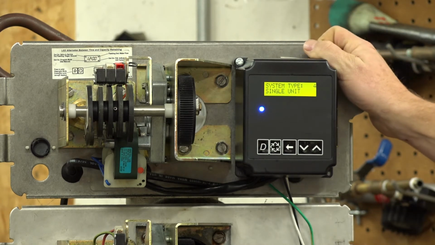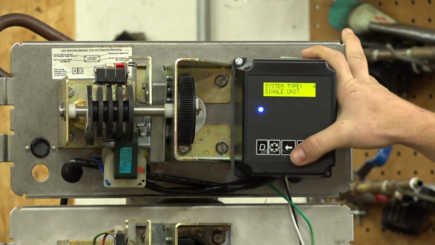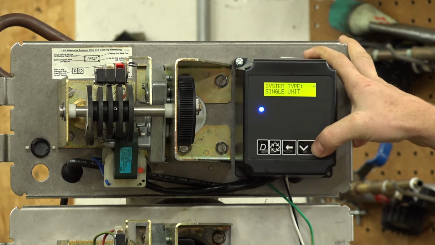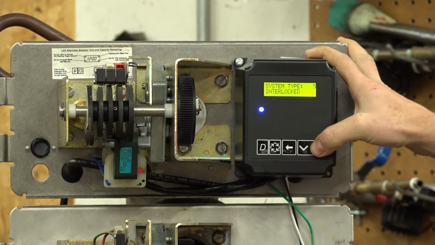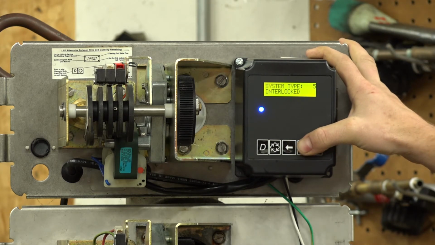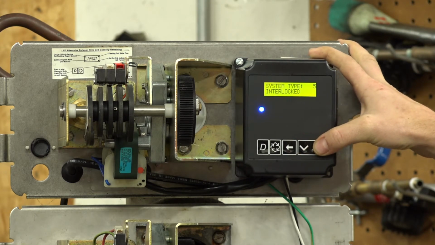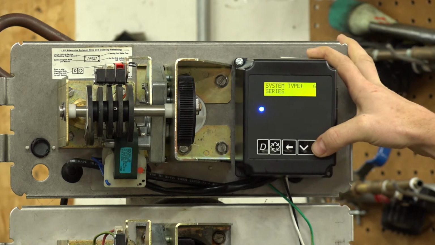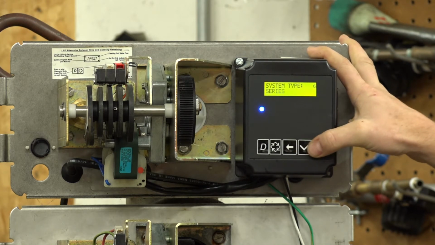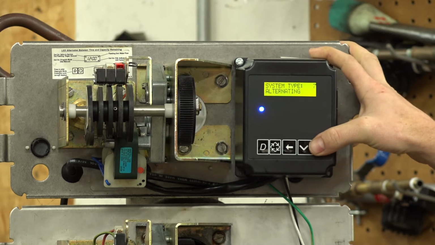You'll select your system type. The system types you get to select from are System 4, which is a single, System 5, which is interlock, which ultimately you can communicate up to 4 units, System 6, which would be parallel, and System 7, which is alternating.